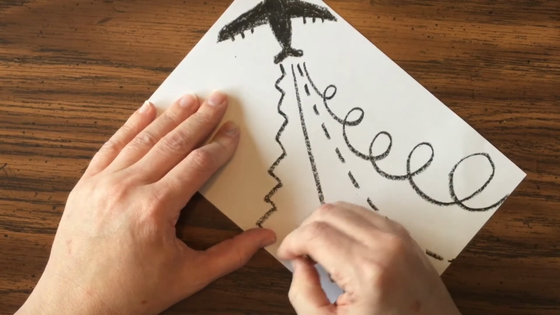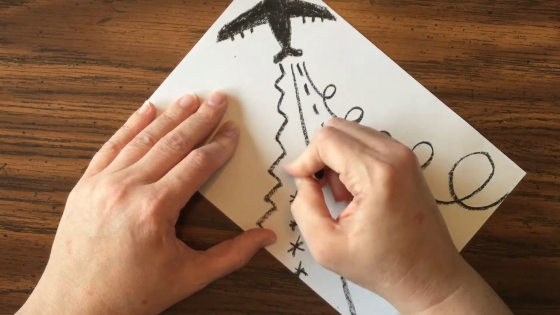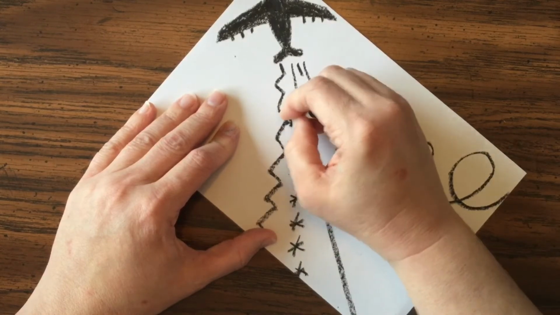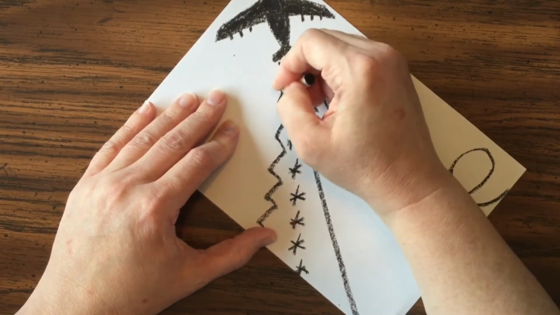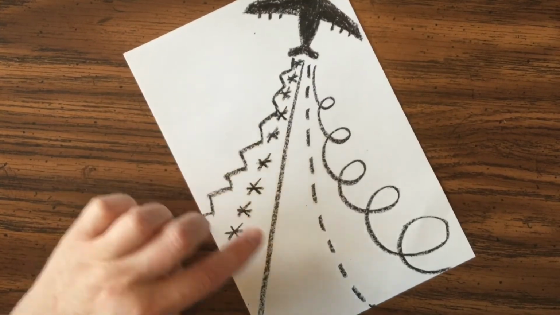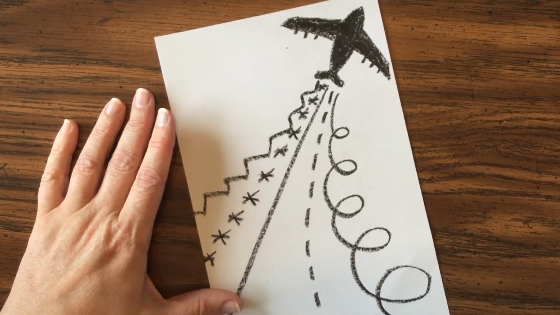I'll do little stars, but if I put them all in a row, it implies a line. I'm just going to keep going all the way up. Oops, forgot to cross that one until I get up here. So I've got 1, 2, 3, 4, 5. Let's see, one more line.